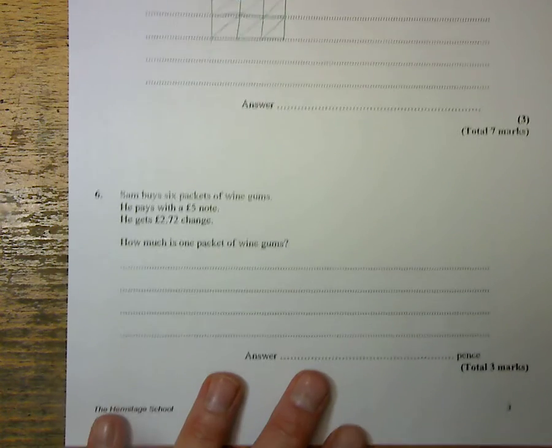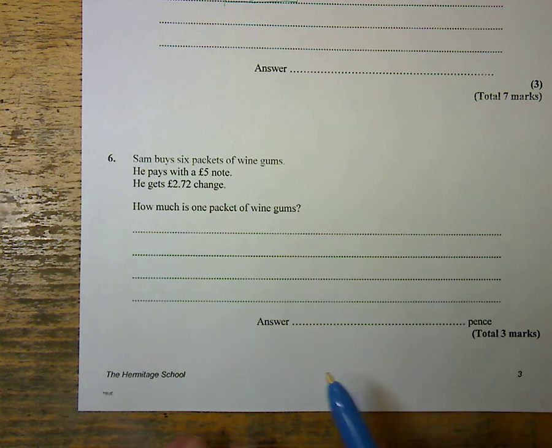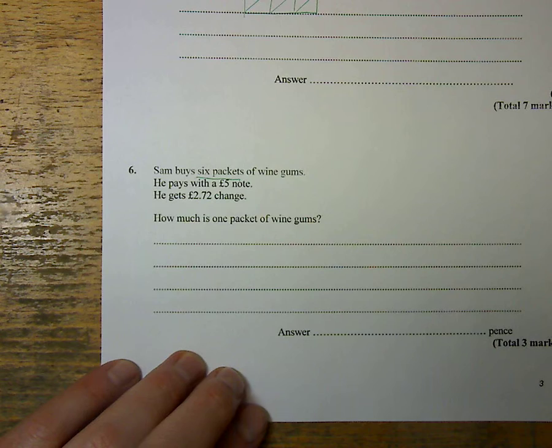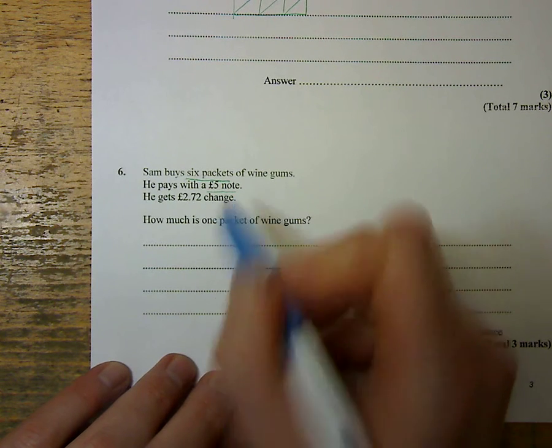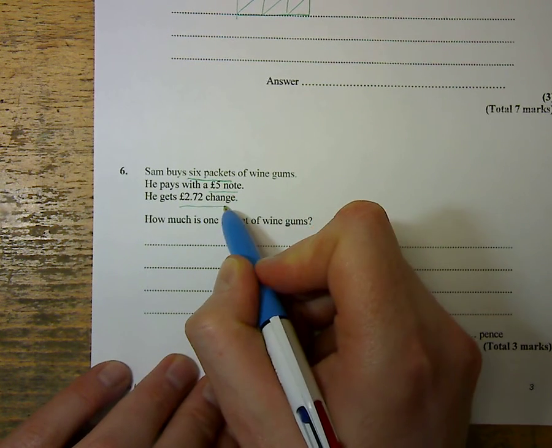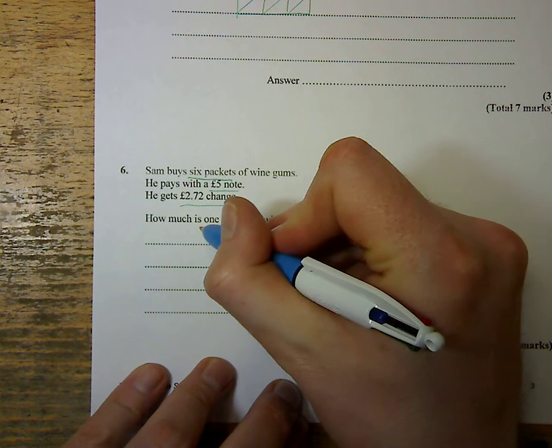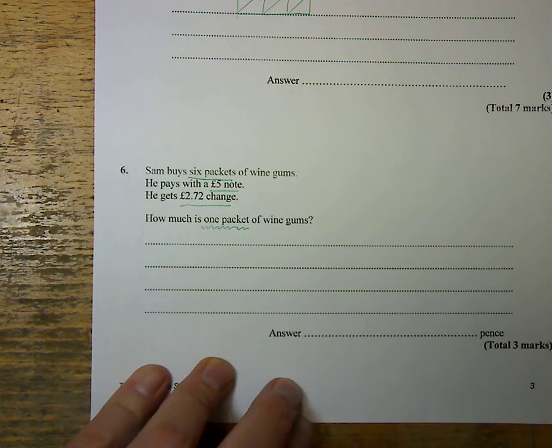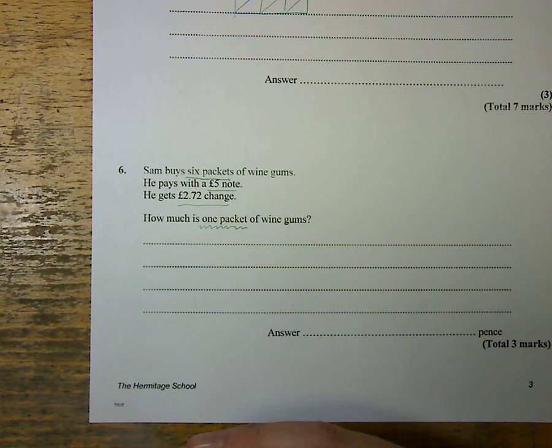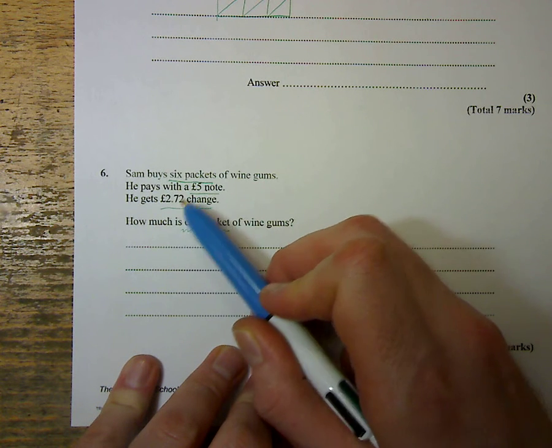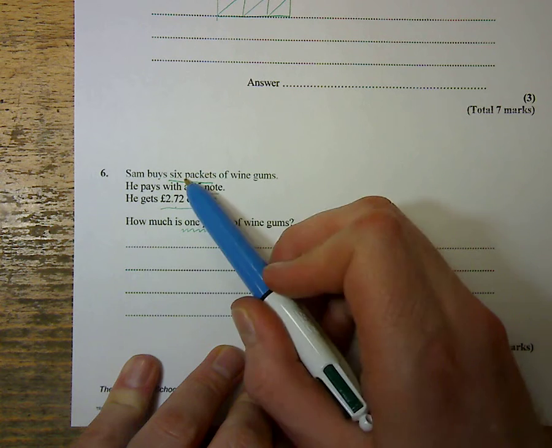Question 6, again another worded question. Sam buys 6 packets of wine gums. He pays with a £5 note, and he gets £2.72 change. Okay, as this is the last question, not going to give you too much help, but what we want to know is how much is 1 packet of wine gums. So I'll give a few questions. First one, he pays with a £5 note and gets £2.72 change for his 6 packets of wine gums.